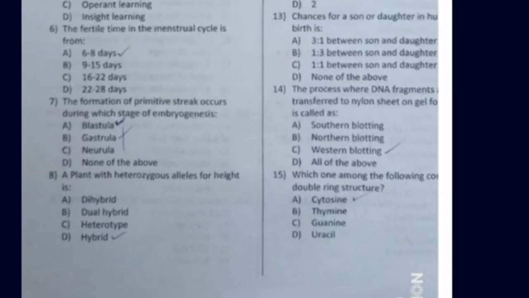1:1 between son and daughter, क्योंकि कभी XY हो सकता है, कभी XX भी हो सकता है। 14. The process where DNA fragment transfer to nylon sheet on gel form is called as ये भी मिसिंग है, ये आप बताएं। 15. Which one among the following can form double ring structure? Cytosine, thymine, guanine, uracil. The correct option is C.